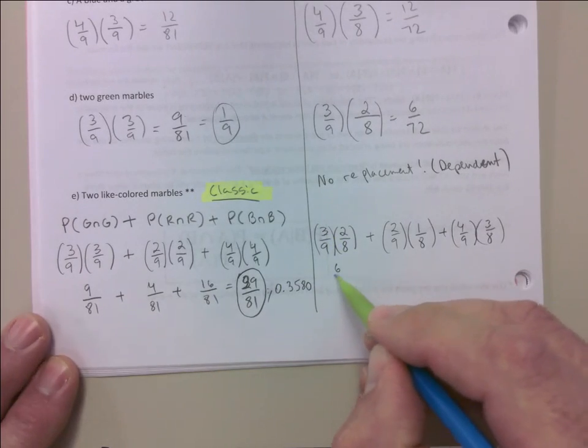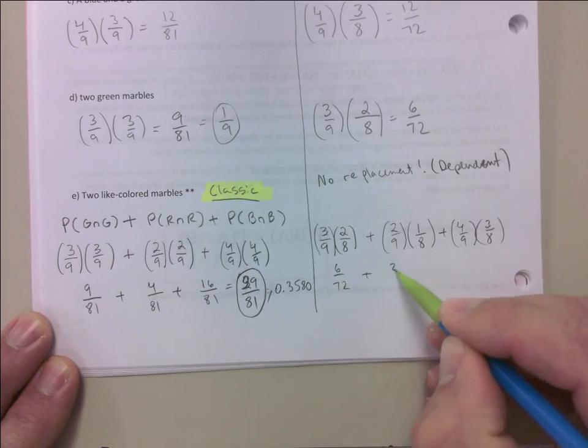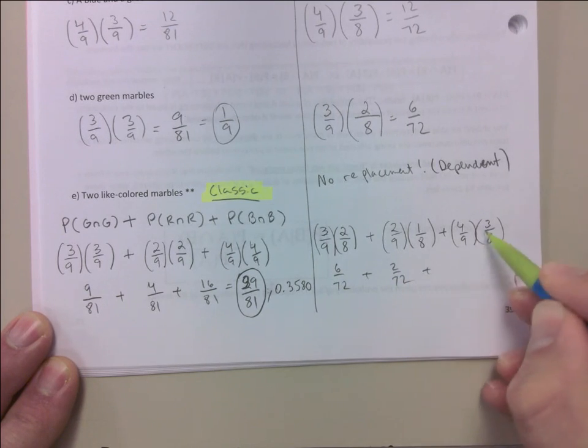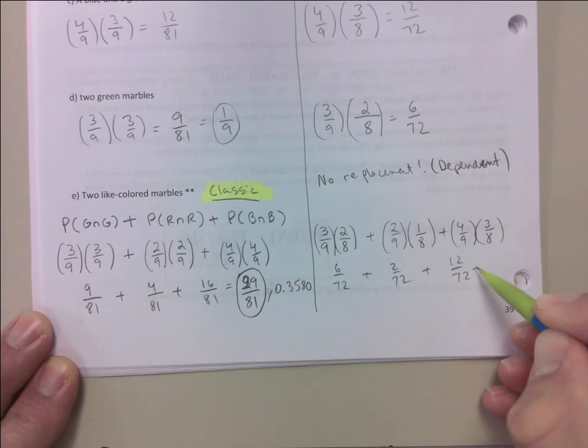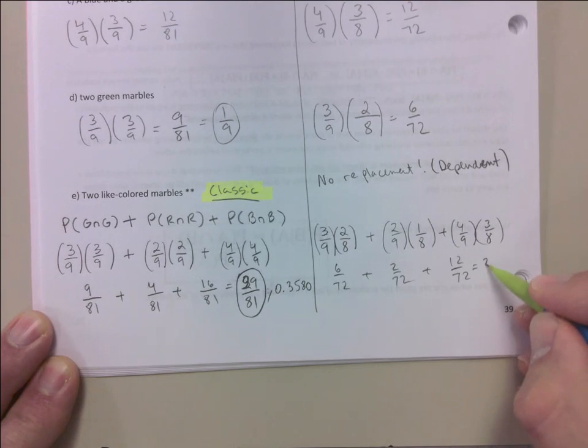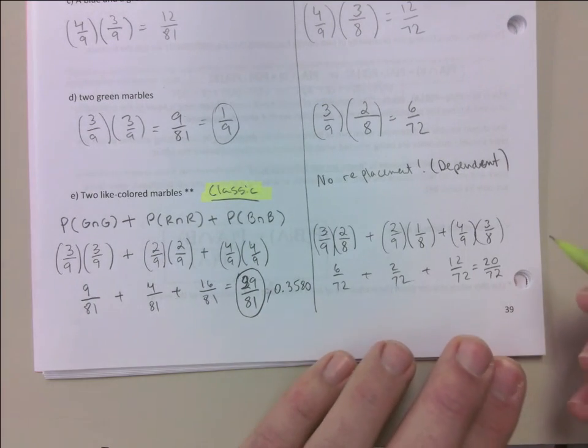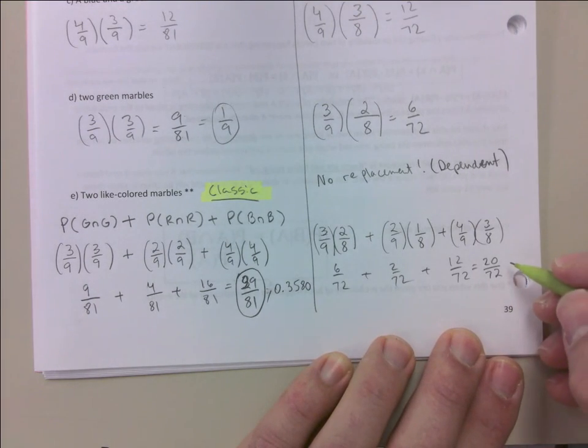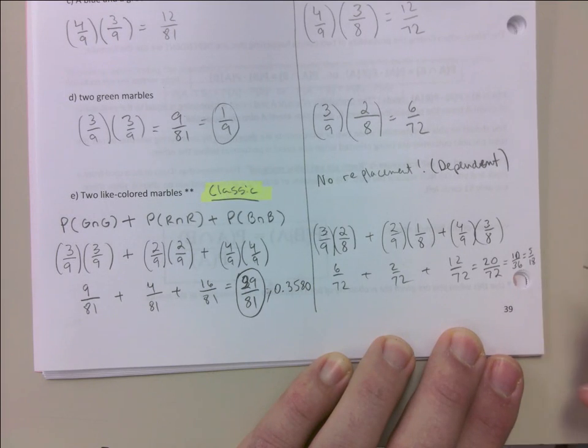So there is 6 over 72. This is 2 over 72. This is 12 over 72. So we add this up. This is 6 and 2 is 8 plus 12 is 20. 20 over 72. You can reduce that. Let's slice it in half, right? You can divide them both by 2 because they're even. 10 over 36. Keep slicing it in half. 5 over 18. And that's as far as it goes.